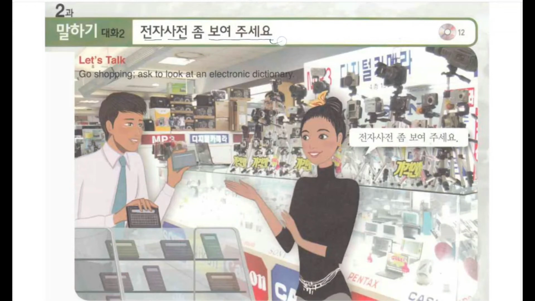How would you analyze it? 자, 보이다, to show, plus 주다, do something for someone, plus imperative, 으세요, imperatives. So, how would you interpret this? Please show me the electronic dictionary for me. Okay?